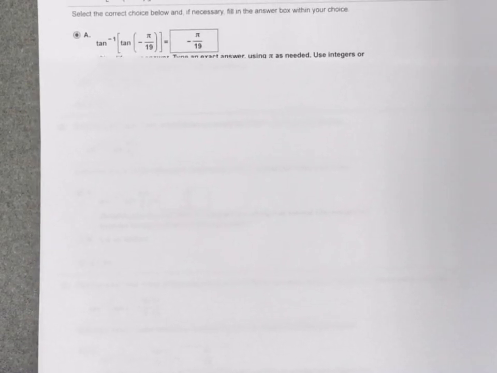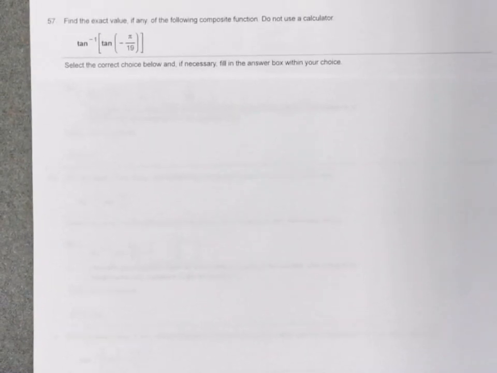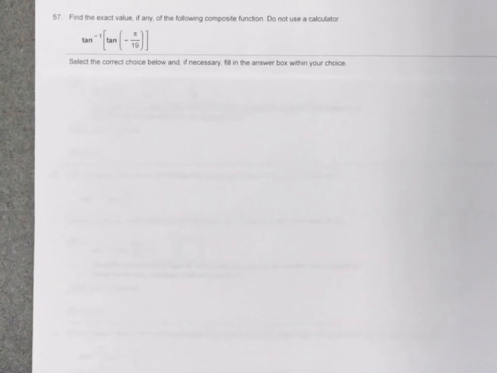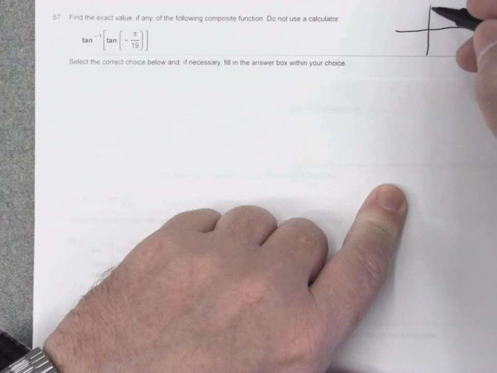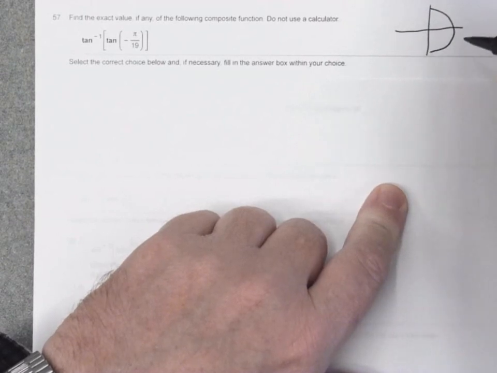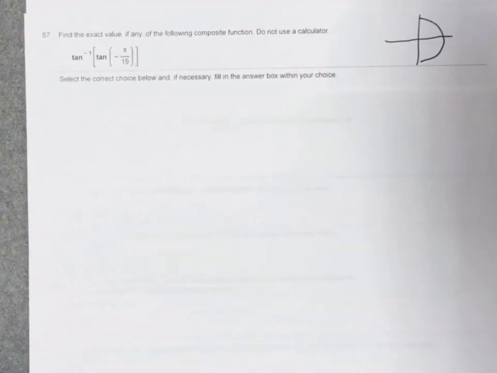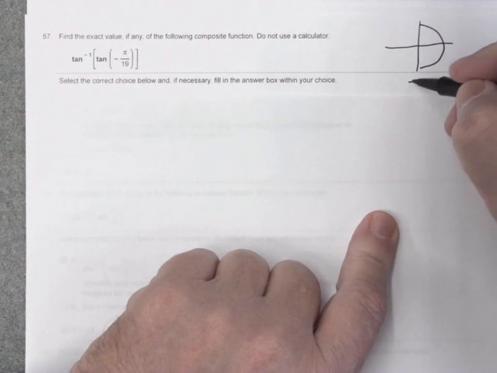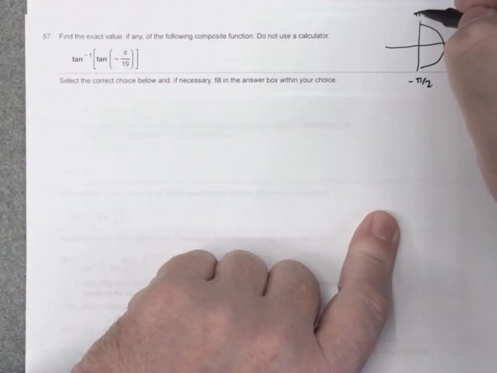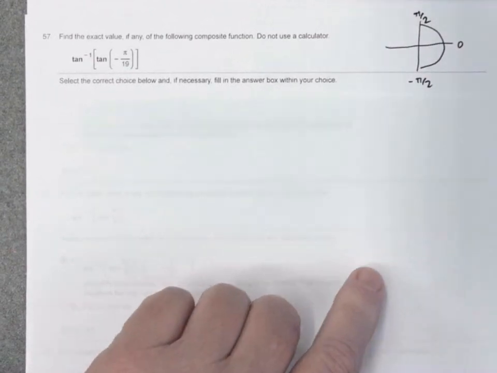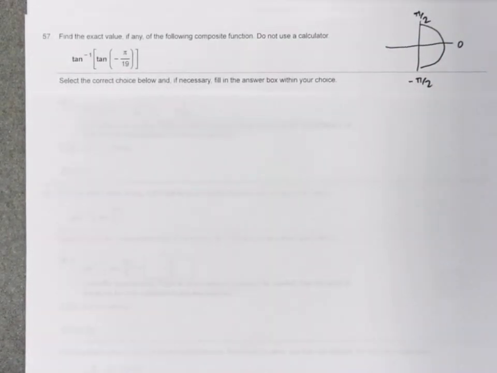So here's an inverse tangent of the tangent of negative pi over 19. Now remember, inverse tangents, inverse sines have to be on the right half of the unit circle, and at the same time they have to have angles with the correct names.